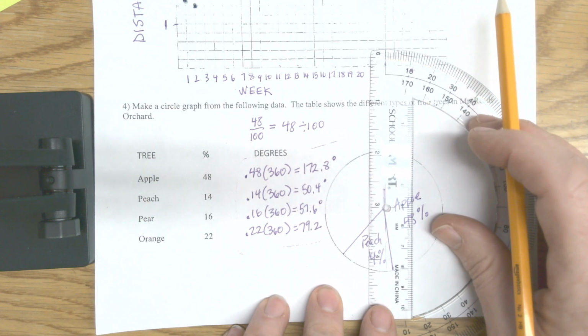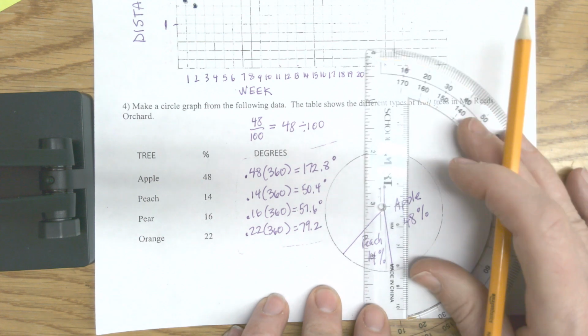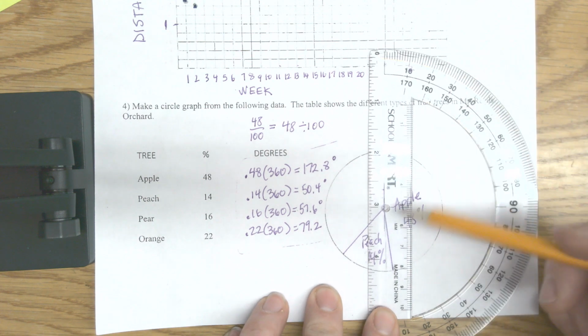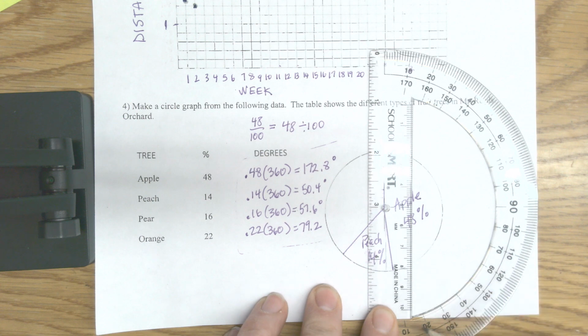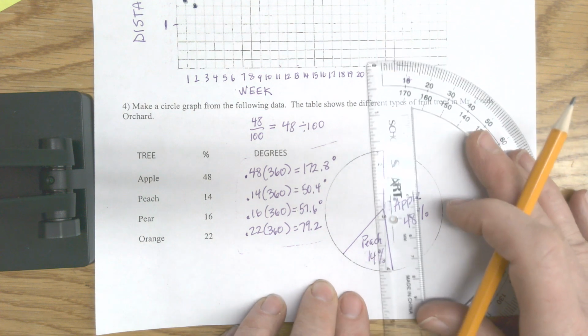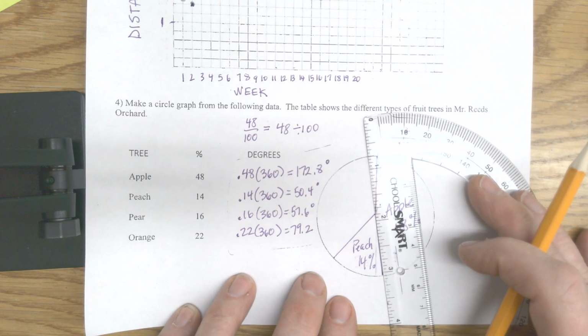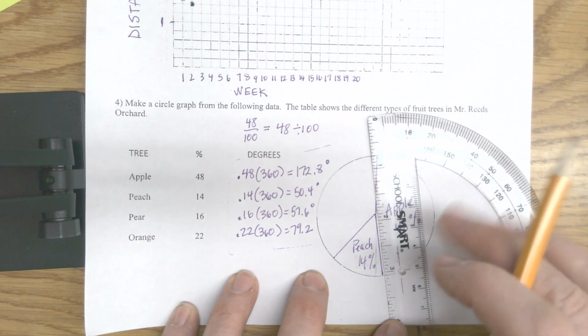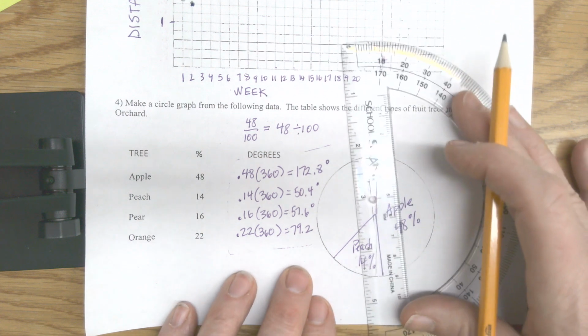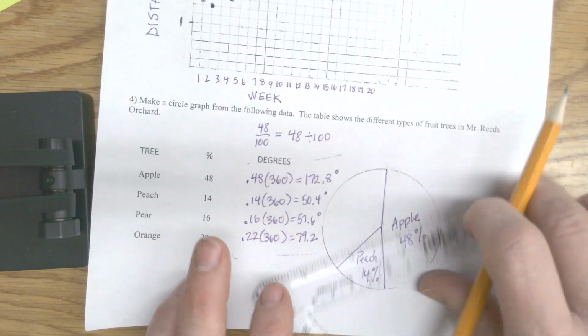It's kind of bright and hard to see, but you can kind of see that black line there, lining up along there. And then I'm going to go out to 172 degrees. It's off the graph a little bit here, but I'll make my mark and then connect it at 172 degrees and create that. Then my next line goes off of that line.